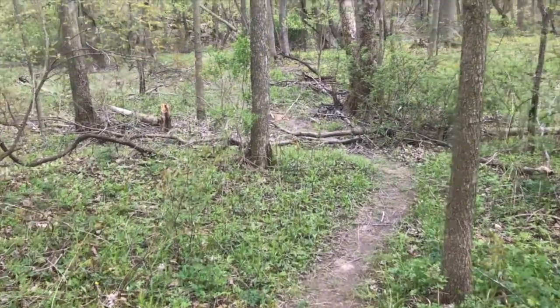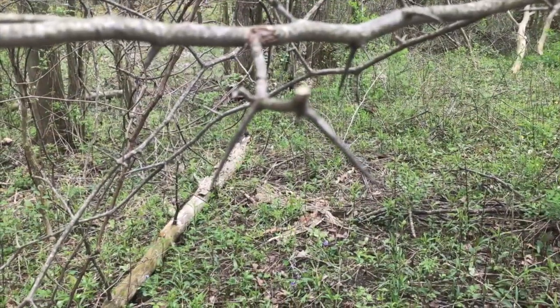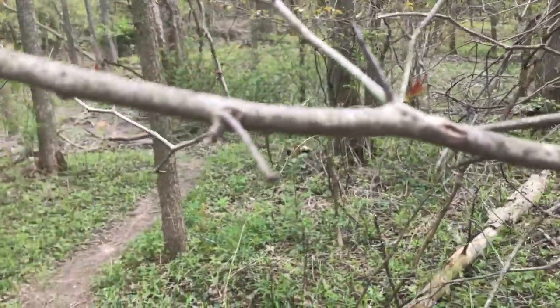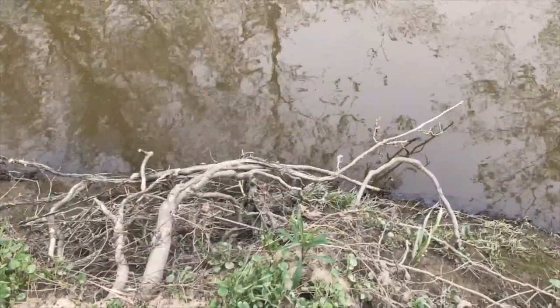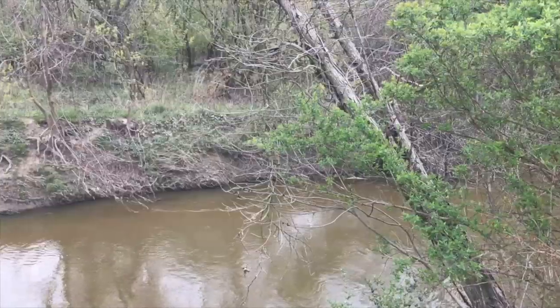Lots of mushrooms taking advantage of this dead log. We're going off the main trail, following this trail. Watch out for these thorns. You can see the roots coming off this cliff where the water has taken away the land. That's erosion.